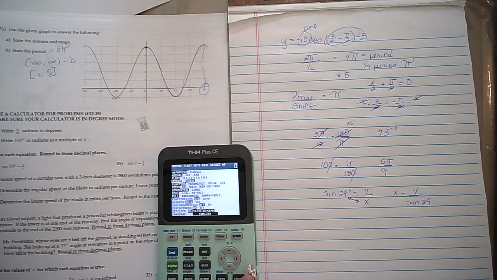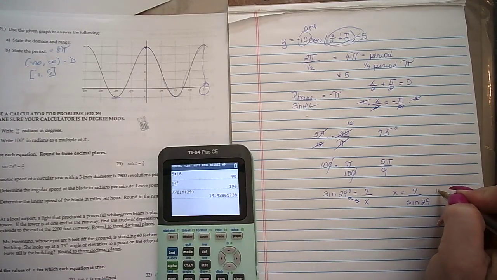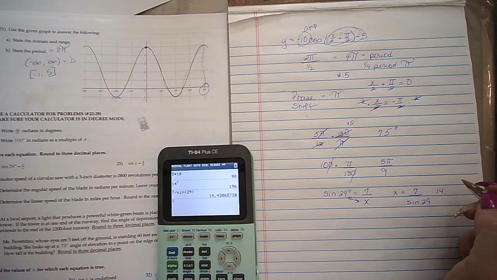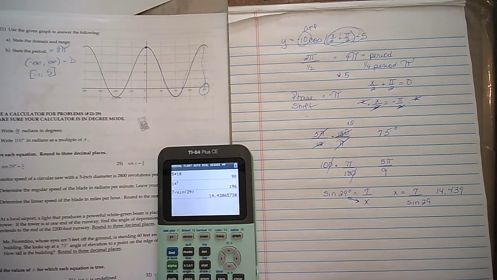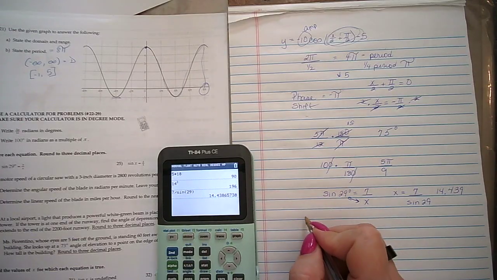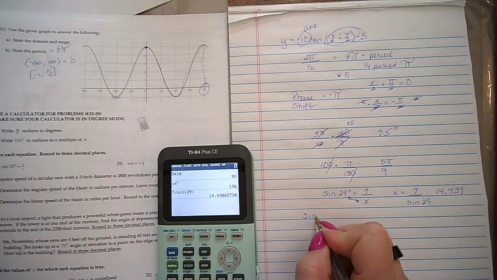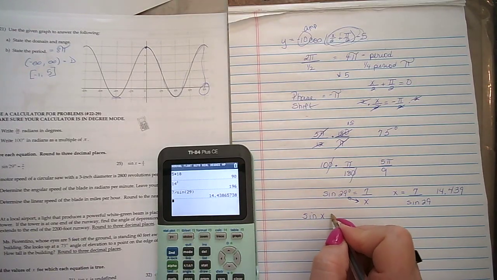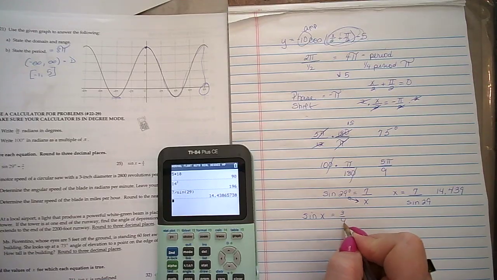Now I'm just doing, clear that, 7 divided by the sine of 29, close my parentheses, and my answer, what did they ask me for? 3 decimal places. So it's going to be 14.439.